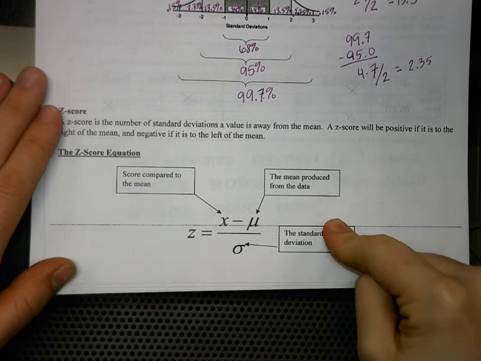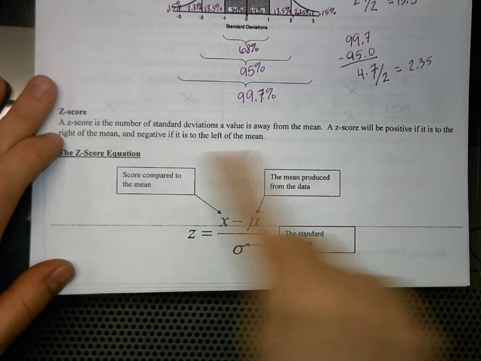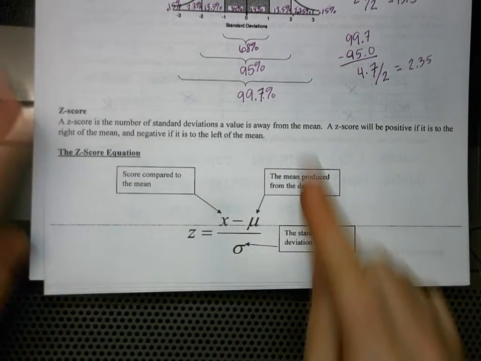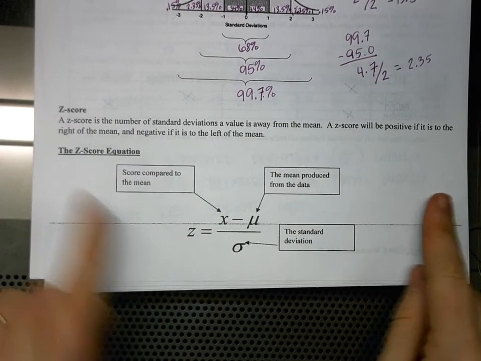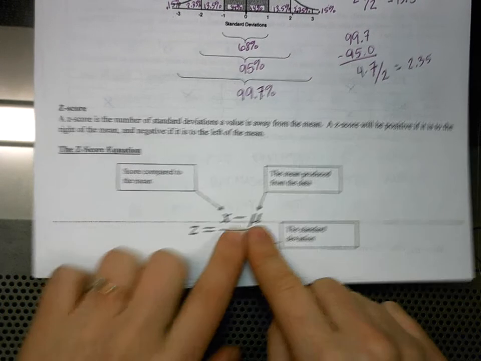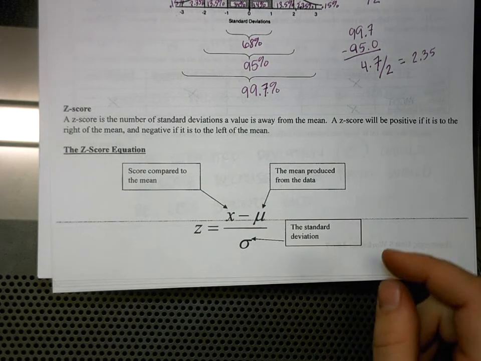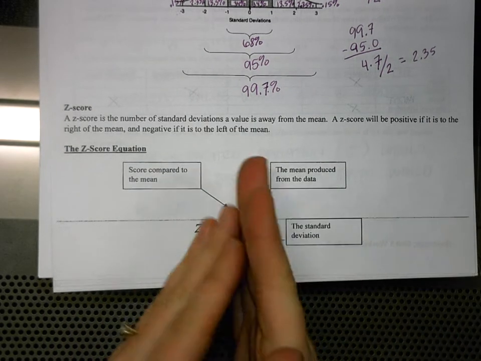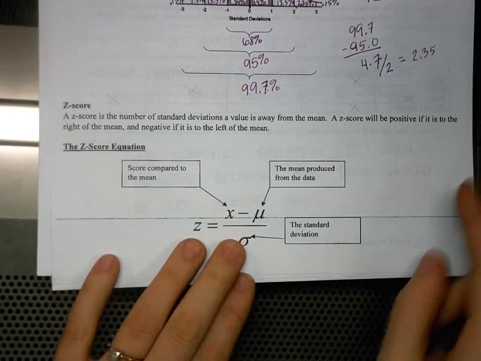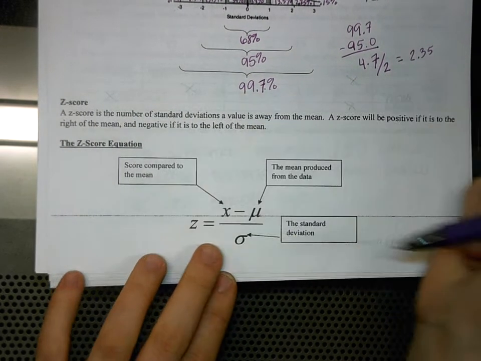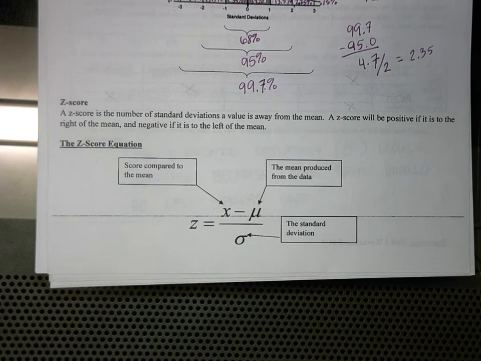by using the z-score. So a z-score will be positive if it's to the right or negative if it's to the left, because we're talking about a direction. Going to the right is positive and to the left is negative. It's not a distance. We need to account for the direction. So if we're going to the left, it has to be negative, and going to the right, it has to be positive.